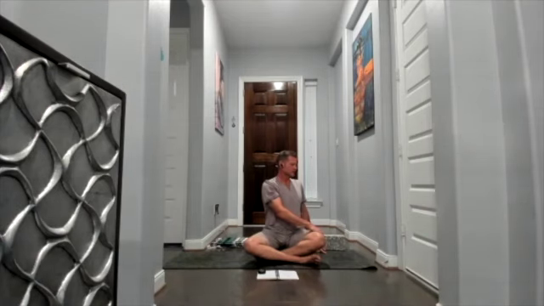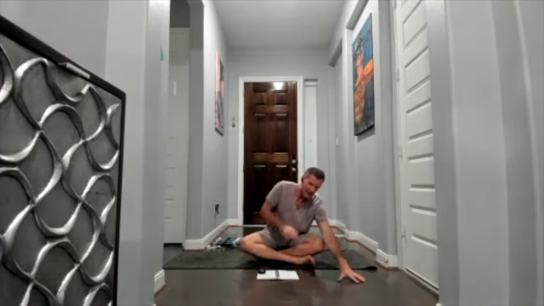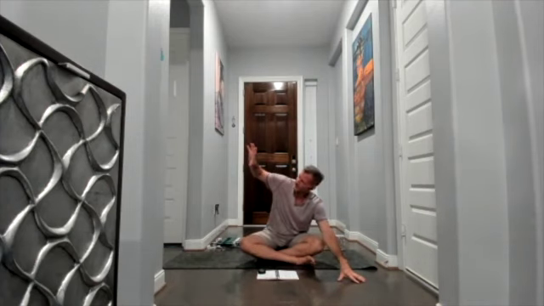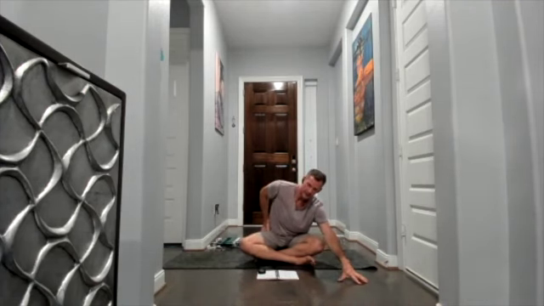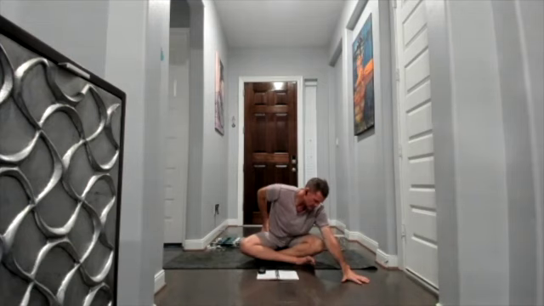Inhale. Exhale, release the twist, come back to center, then animal on the left side. Bring your left hand down to the mat in line with your left thigh. Place the webbing between your right thumb and right index finger into your right hip crease. Fold over that left thigh more first.